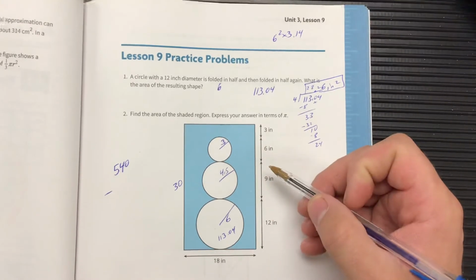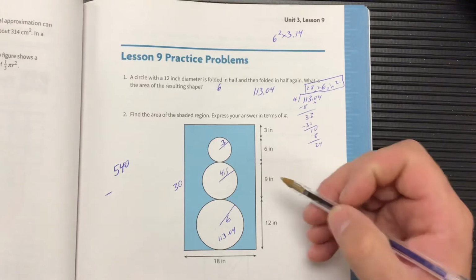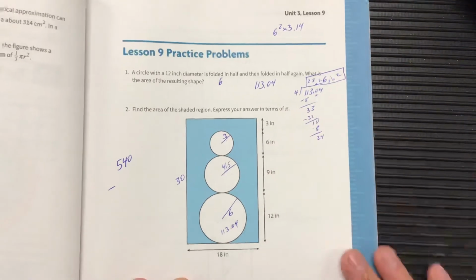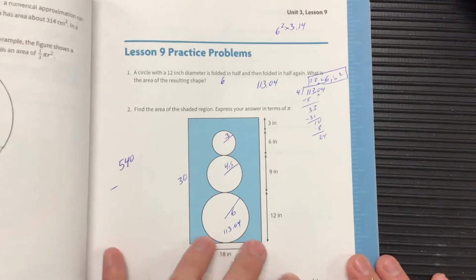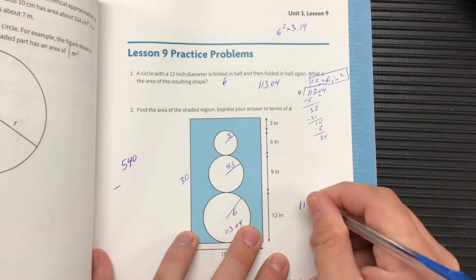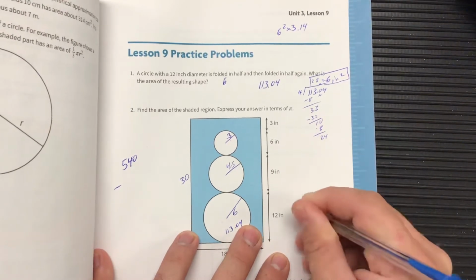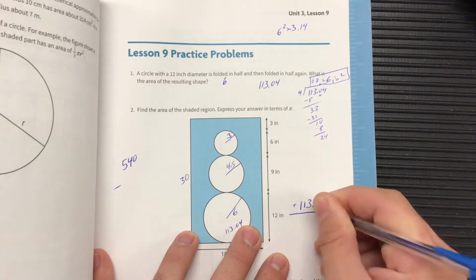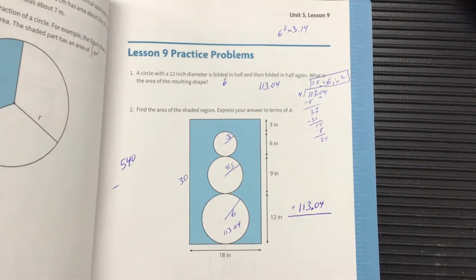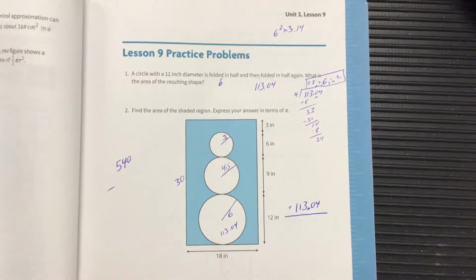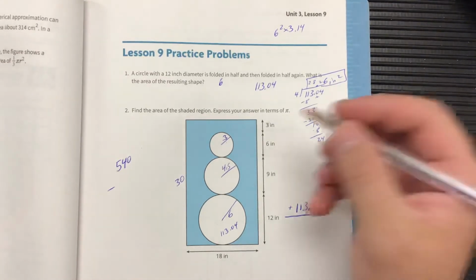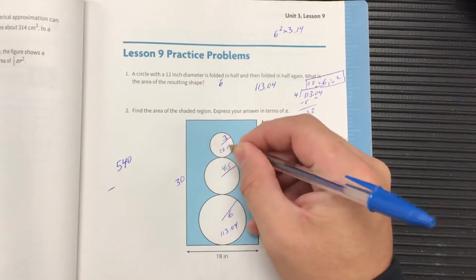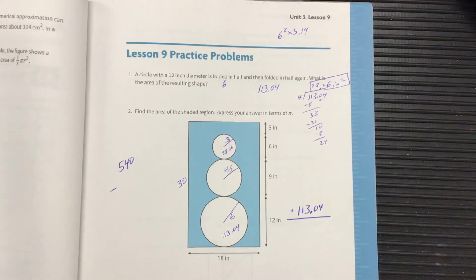Let somebody else get it so I'll make sure it's right, okay? All right. 28.26. Agree?